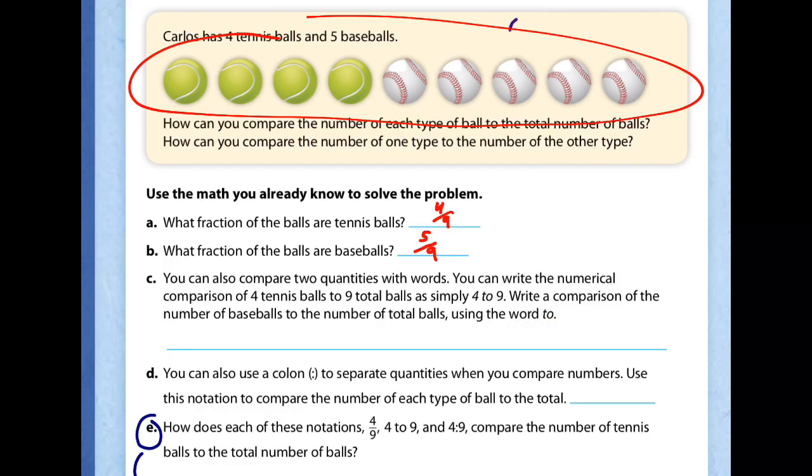All right, so in this one, we're talking about baseballs to the number of total balls. So remember, there are 5 baseballs up above. So there are 5 baseballs, and it said to use the word to. And the second part is the number of total balls, which there are 9 total balls. So notice this looks a lot like this fraction here. But this is actually called the ratio, and we pronounce it as 5 to 9. All right, so you might not have had that one, and that's okay. Just erase it and fix it.